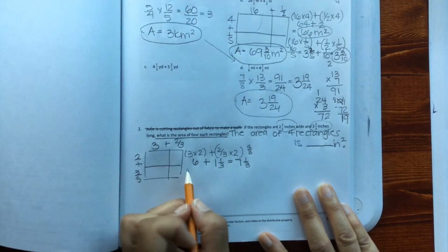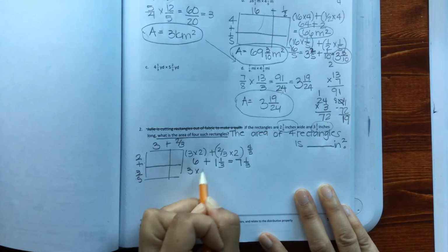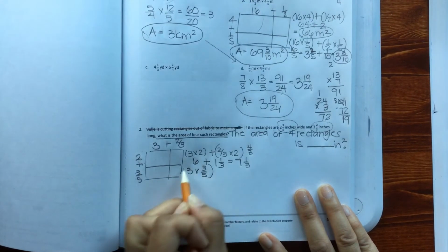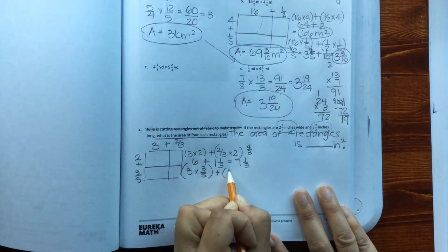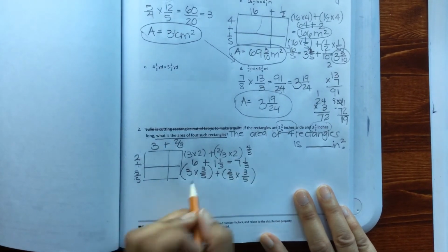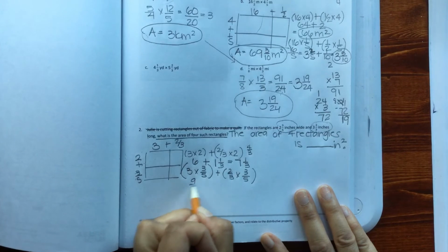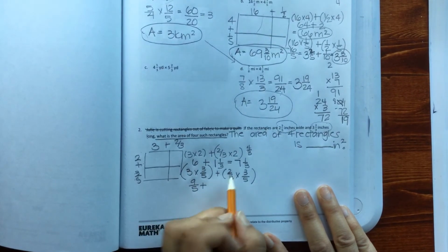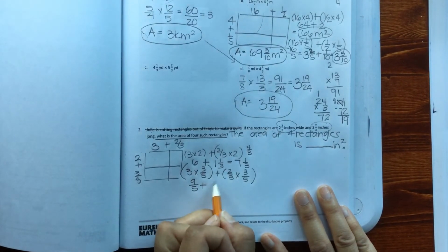All right. So now down here, we're going to have 3 times 3/5 plus 2/3 times 3/5. Okay, 3 times 3 is 9. This becomes 9/5 plus 6/15.